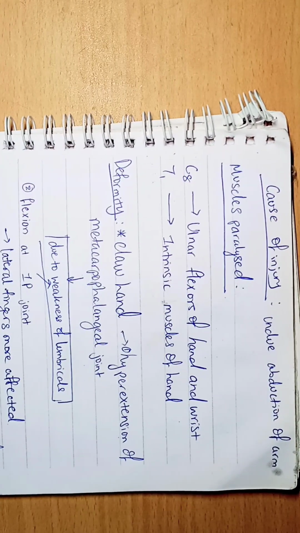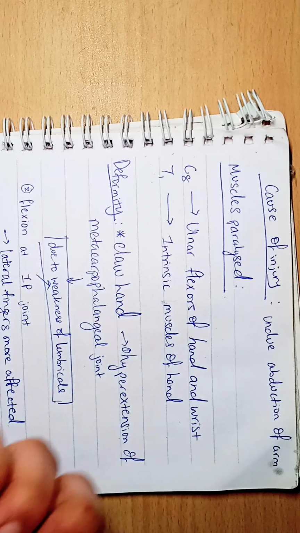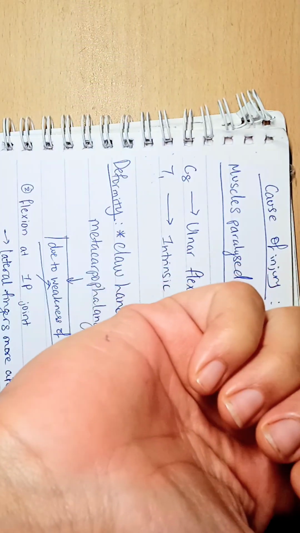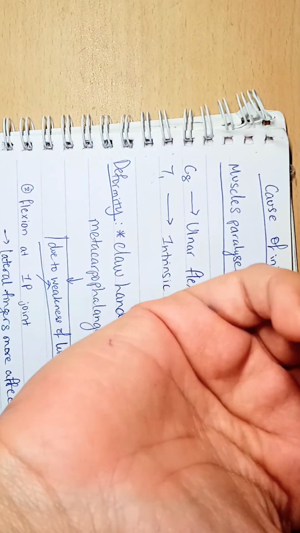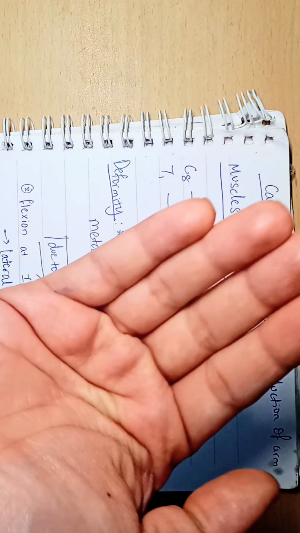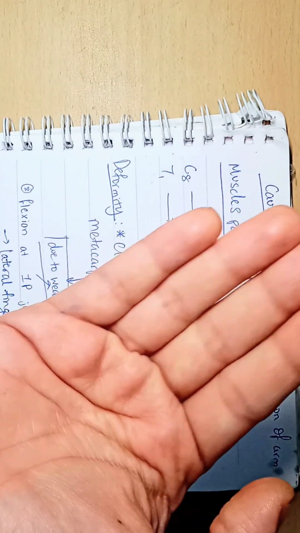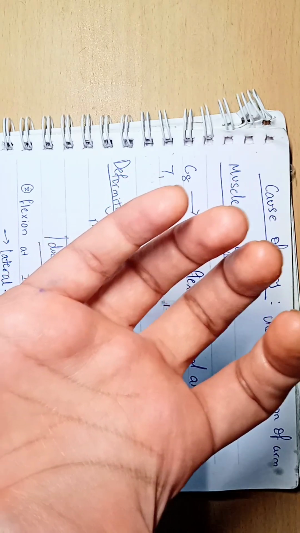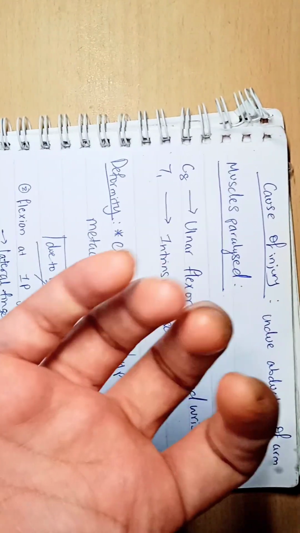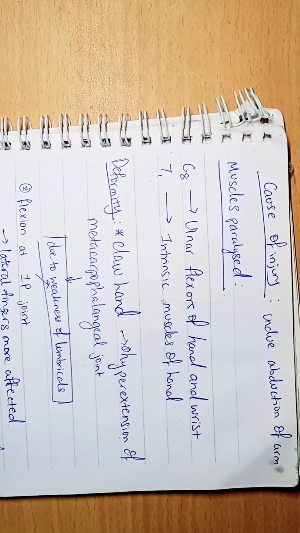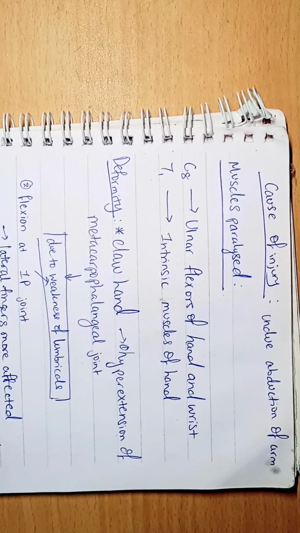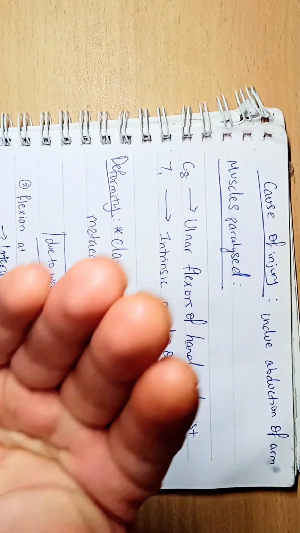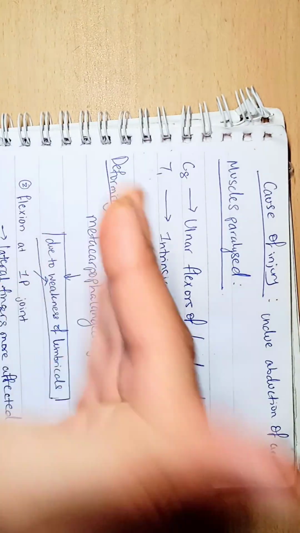So the deformity caused is mainly extension of the wrist, extension at the metacarpophalangeal joints, and flexion at the interphalangeal joints. We can understand this because the median nerve supplies the lumbricals, and the lumbricals cause flexion at the MCP joints and extension of the interphalangeal joints, like this.